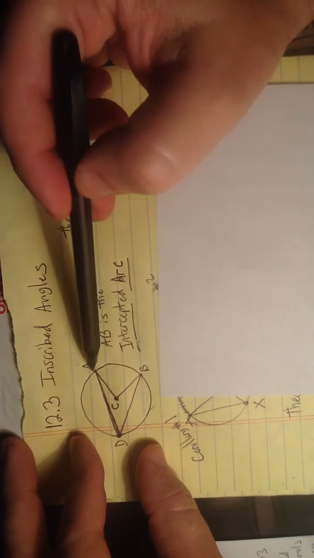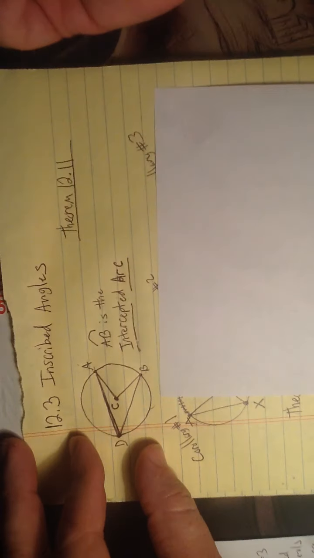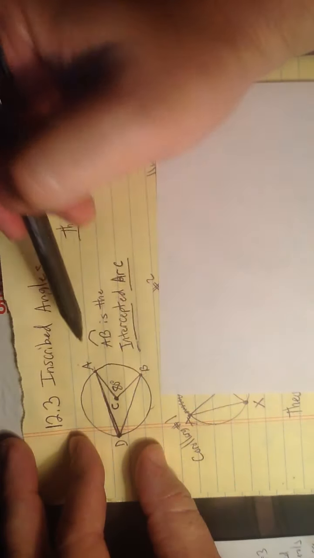Notice that, remember that central angles, they were the same. So for an example, we'll go ahead and use this. If this angle measurement right here, let's say we're 80 degrees, and I'm just making that up, but I didn't want it to be 90.